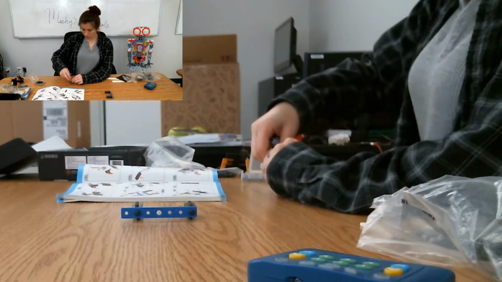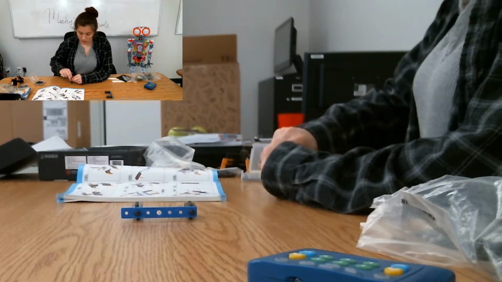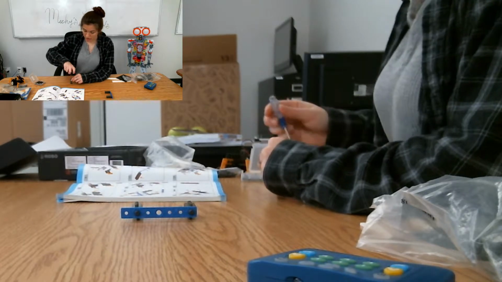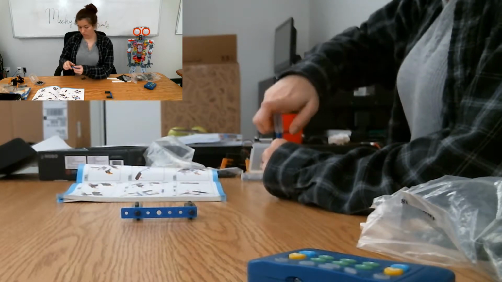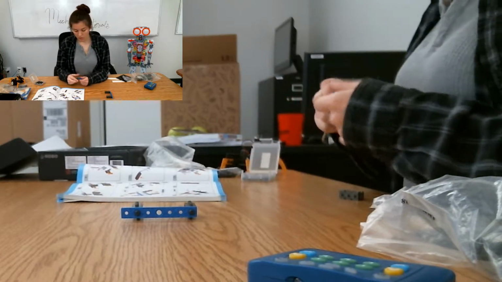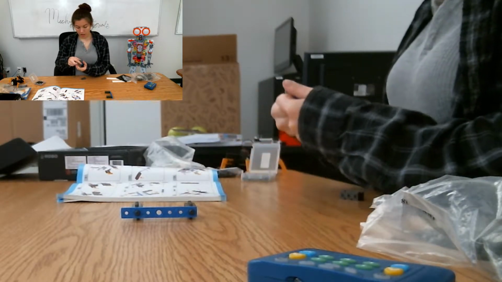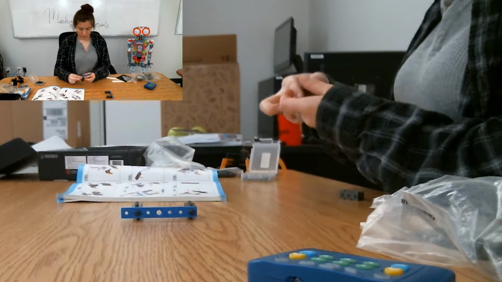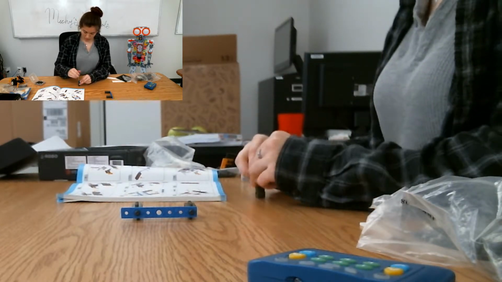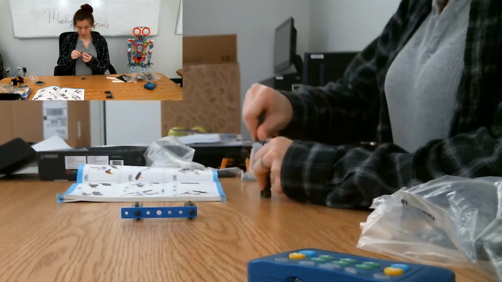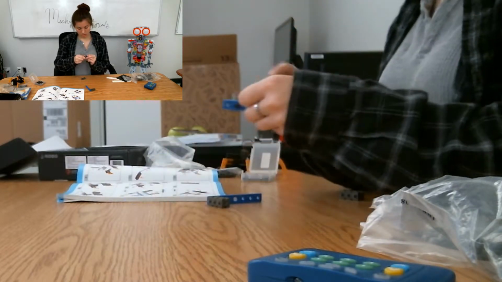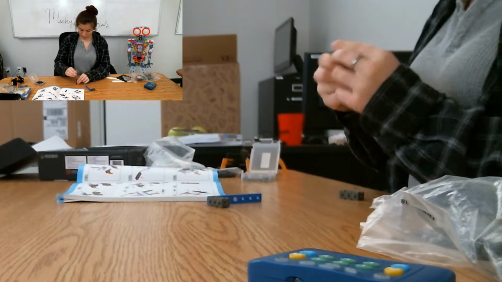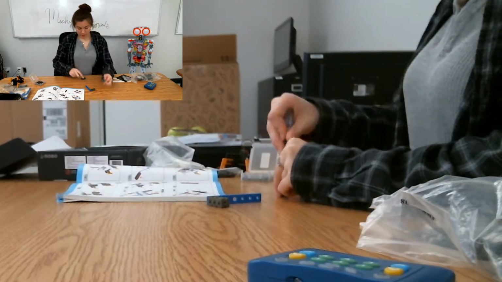Make sure your pegs are facing the right way too. The one at the very top, the pegs will be facing down and up, and then the other one will be to the left and right.